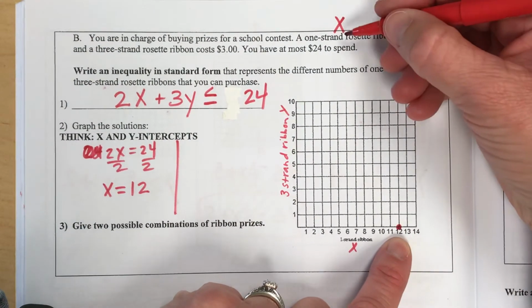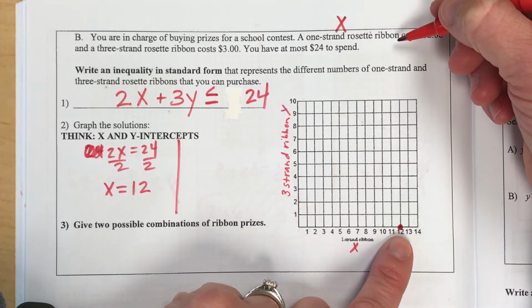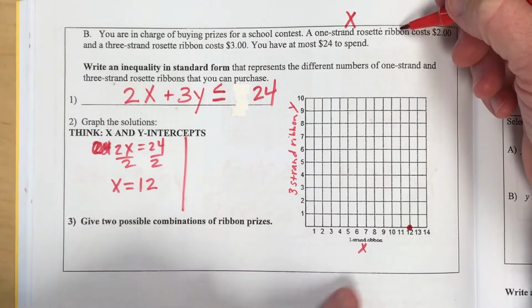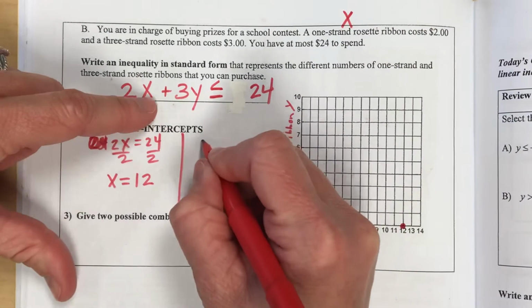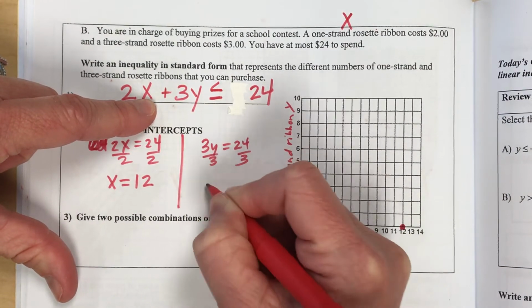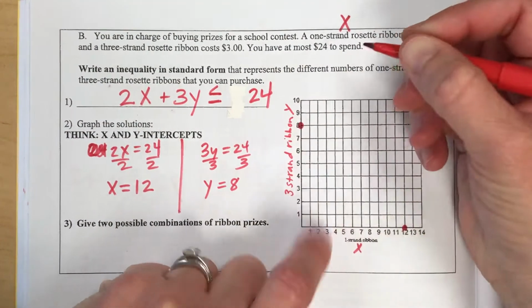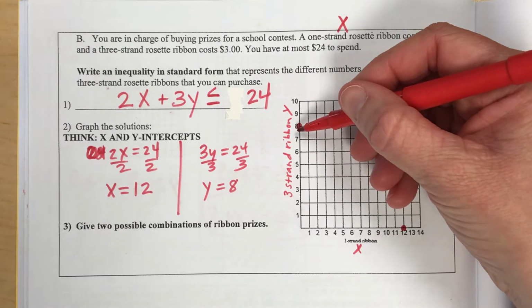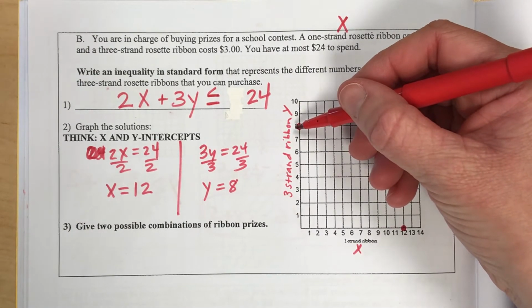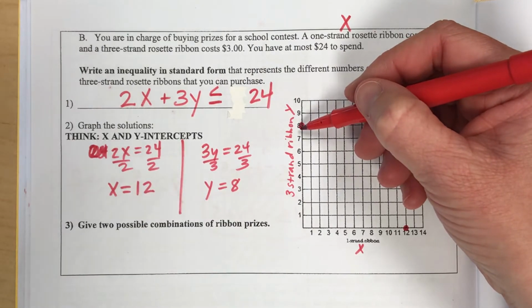So you could buy all 1-strand rosette ribbons. You'd buy 12 of them and then none of the other kind. None of them, because y is 0. Or if you set 3y equal to 24 and divide by 3, you get y equals 8. So I'll put a point here on 8. So you could buy only 3-strand ribbons. If you only bought 3-strand ribbons, you'd buy 8 of those and none of the other kind.